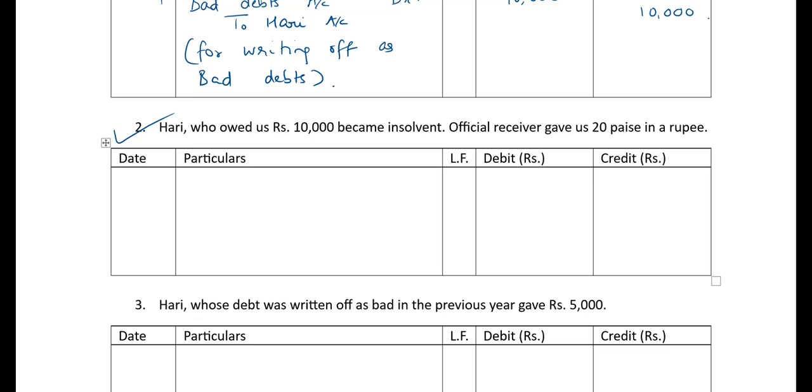So for 1 rupee, if it's 20 paise, then for 10,000 rupees it's how much? We do this 10,000 into 20 paise for 100 paise. For 100 paise, if you are able to get 20 paise, therefore for 10,000 rupees, we will receive in cash 2,000 rupees.